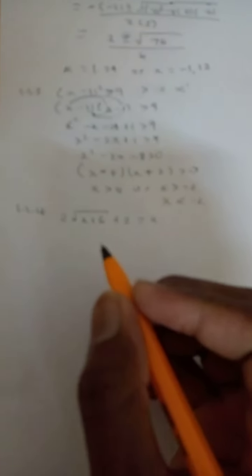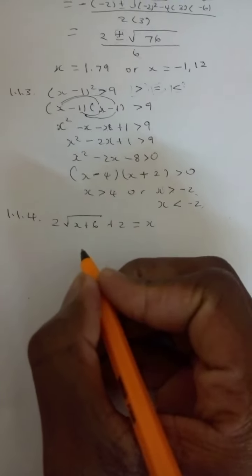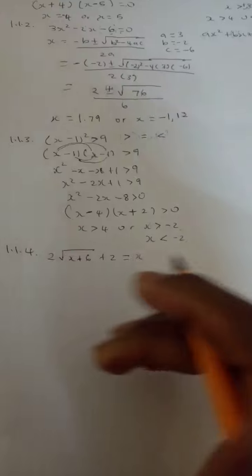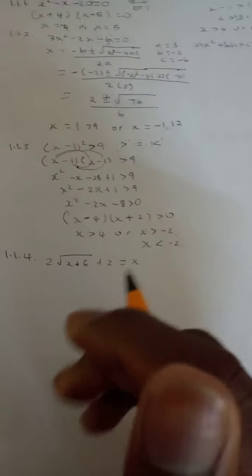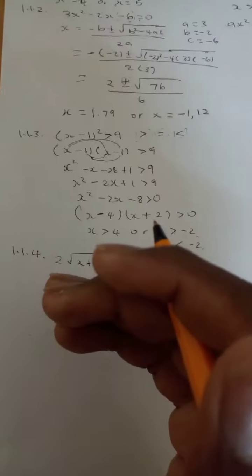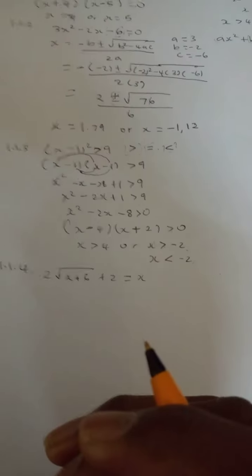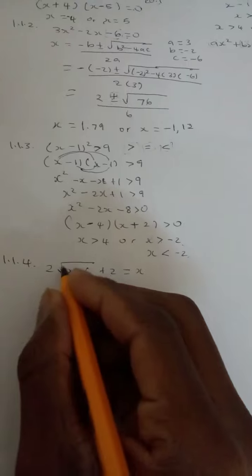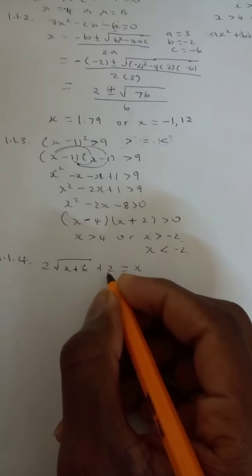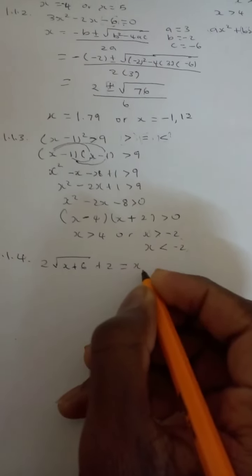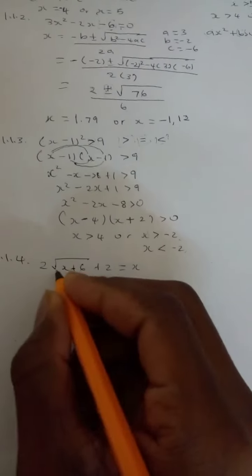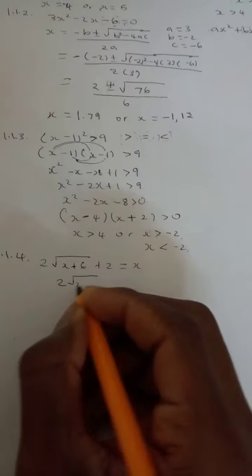When dealing with anything that involves a square root in question 1, be careful. Be careful. At the end of your answers, right? When you get your answers, you need to do what? You need to verify them, because the other one may not be true, the other one may be true. So you have how much? You have 2 square root of x plus 6 plus how much? Plus 2 is equals to x, right? What you're going to do is that you're going to do what? You're going to isolate the square root on the left hand side there.